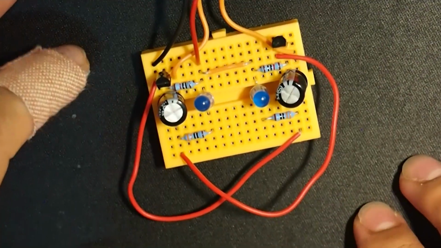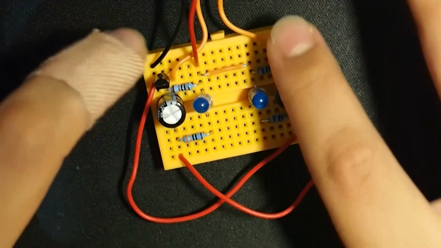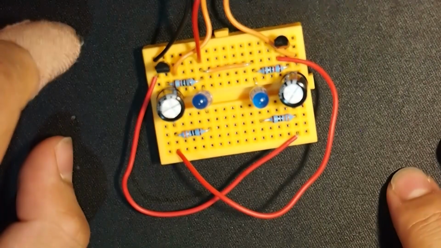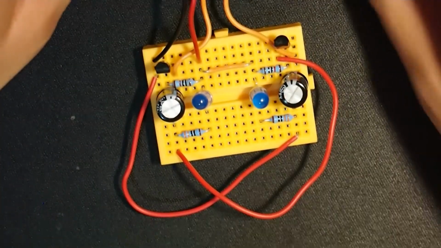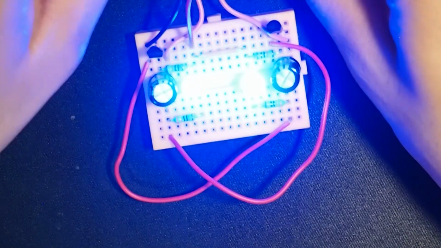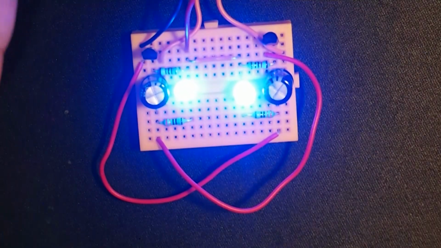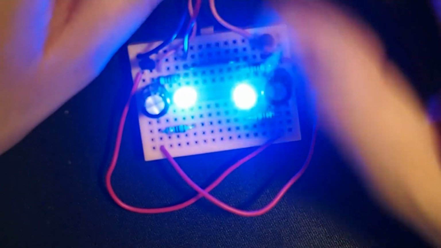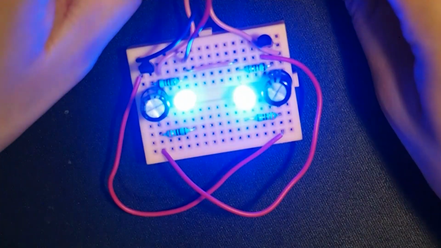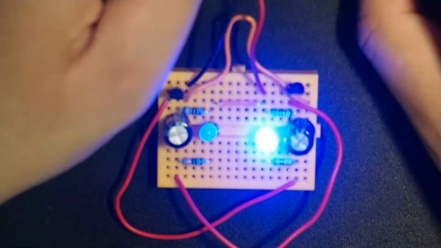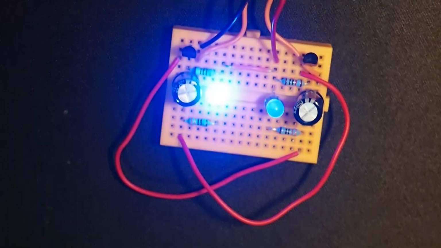So the system should all be wired up now. So I guess we'll see if it works. It does not work. Okay, give me a second. Let me figure out why it doesn't work. Okay, what about now? Okay.